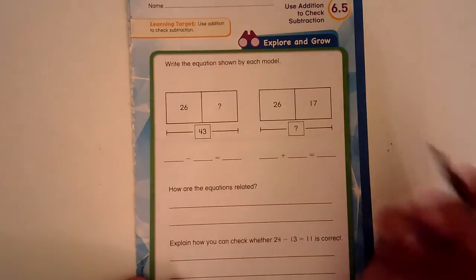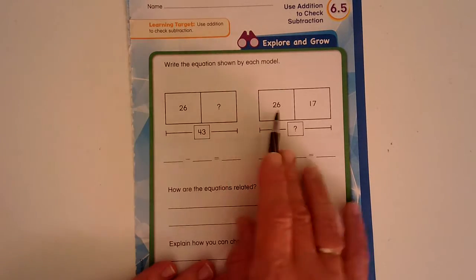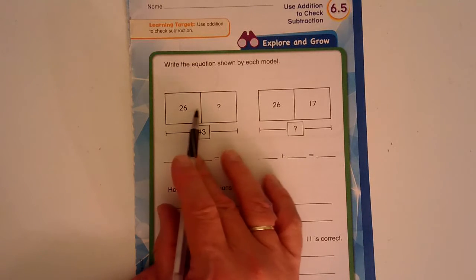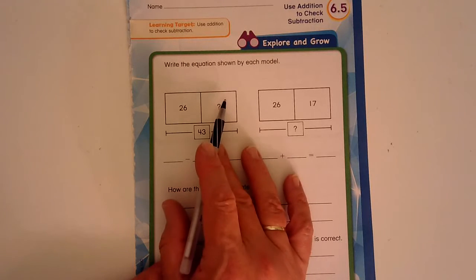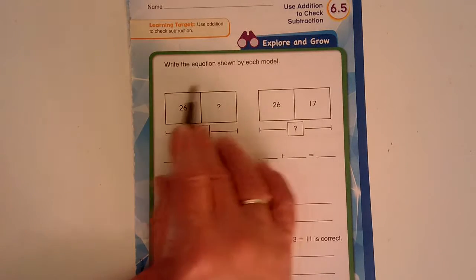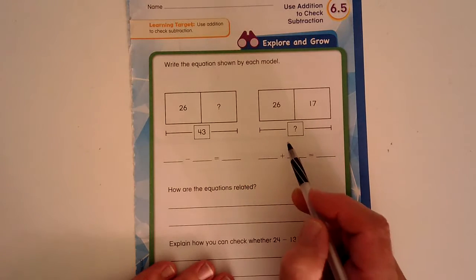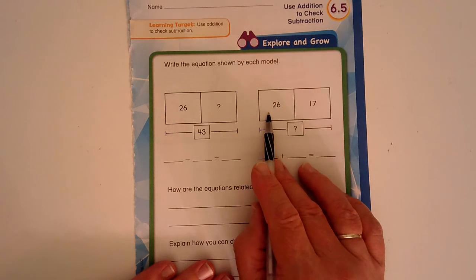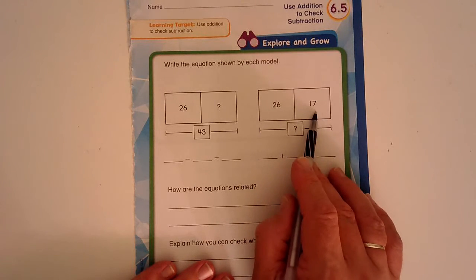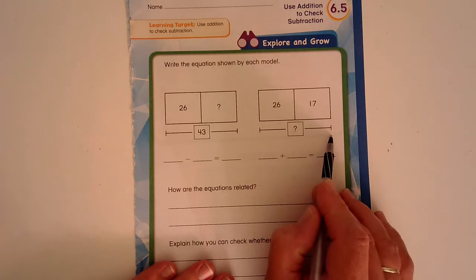Okay? So what they have here is two equations set up in a model. 26 is on this side. The other space is, I'm not sure. Over here, and the whole thing from this side to this side is 43. Now, in this problem, we have 26 on this portion and 17 on this section. But when I go from this side to this side, we don't know what the whole thing is.